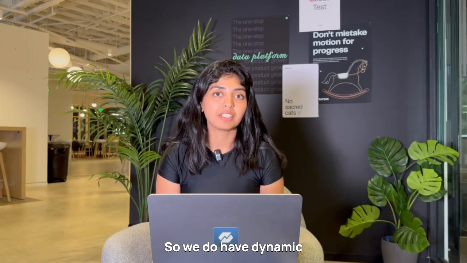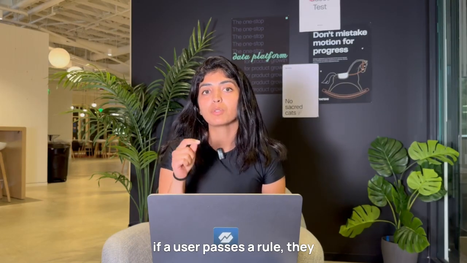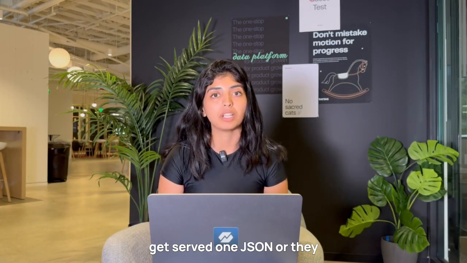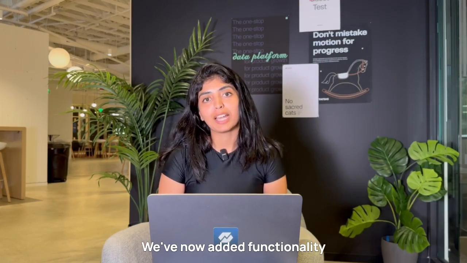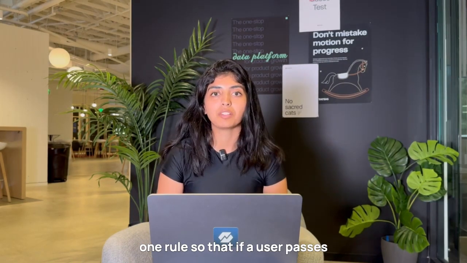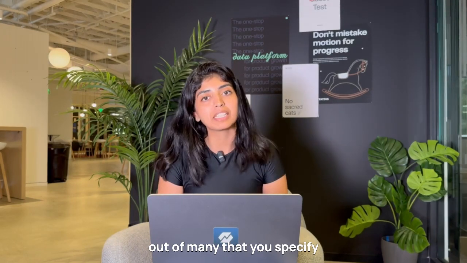So we do have dynamic configs currently in Statsig, but it works such that if a user passes a rule, they get served one JSON or they get served the default JSON. We've now added functionality to be able to add variants within one rule so that if a user passes a rule, they can get one JSON out of many that you specify.